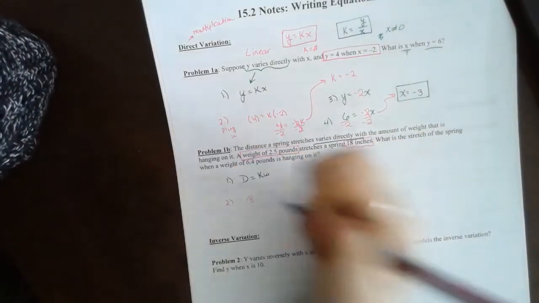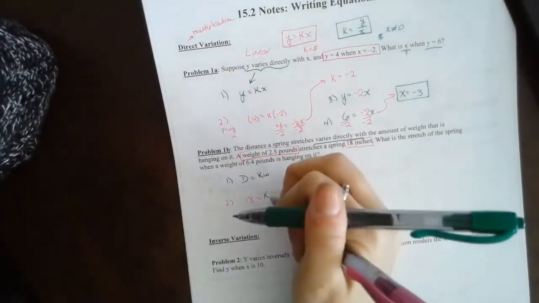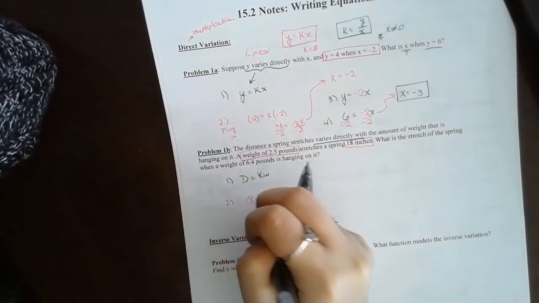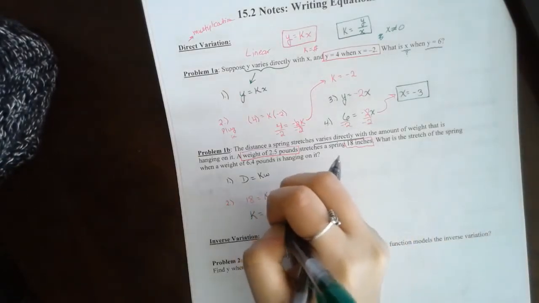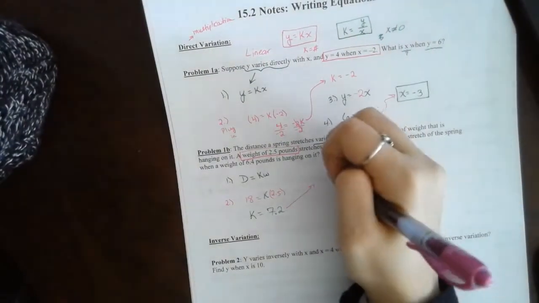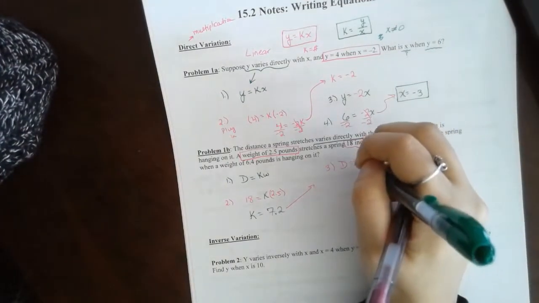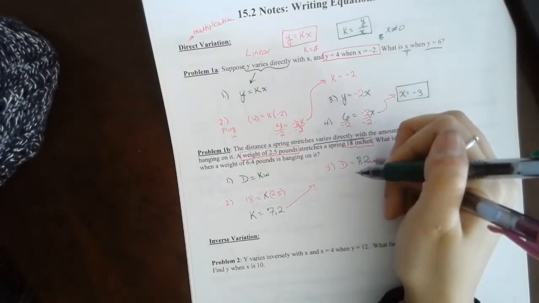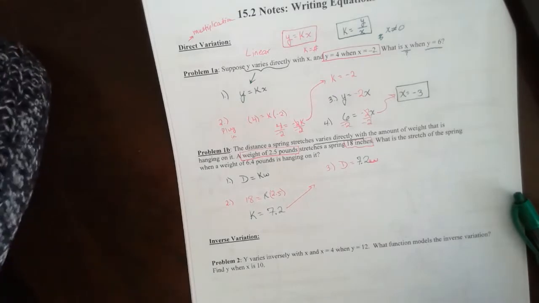So the distance was 18 equals, we don't know what k is, and w is now 2.5. Do some awesome algebra and we get k is about 7.2. So we're going to take that, put it in step 3, rewrite the equation: d equals now 7.2 w. Switch colors. It's w. Now I'm going to keep reading, see what they actually want us to do.